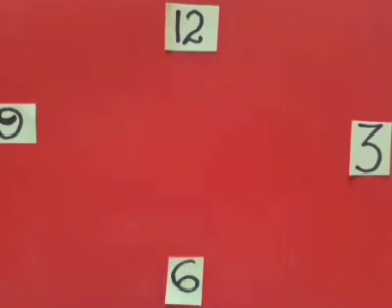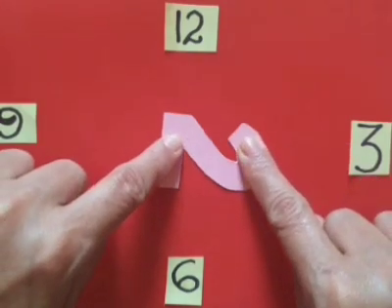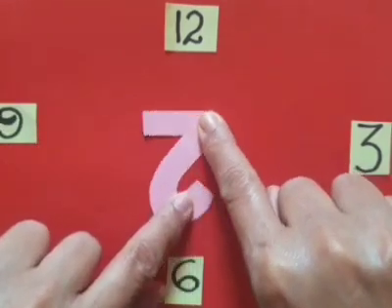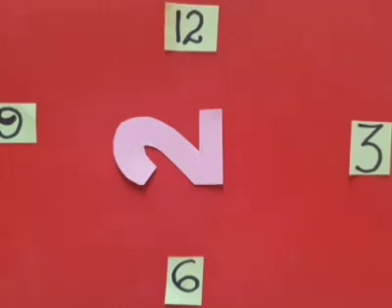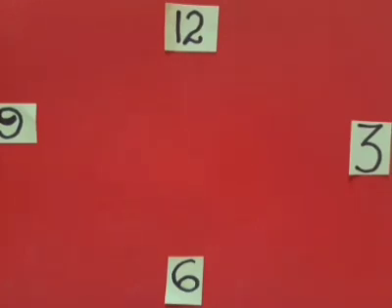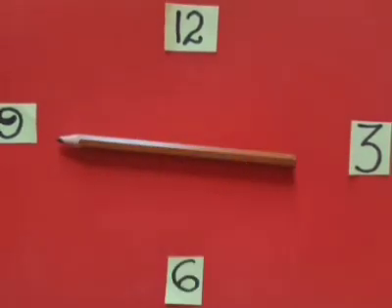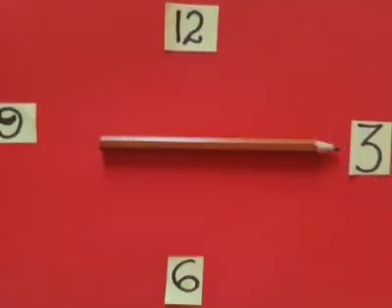Okay. Now another example, suppose 2 is like this in the initial position. Now the head is pointing at 3. I am moving 2 in the clockwise direction, and when it reaches 9, we can say that it is the half turn position of letter 2. It is just like upside down with respect to the initial position. Now if I take a pencil like this, it is pointing at 9 in the initial position. Now I am turning this pencil this way. Now this is the half turn position of the pencil.